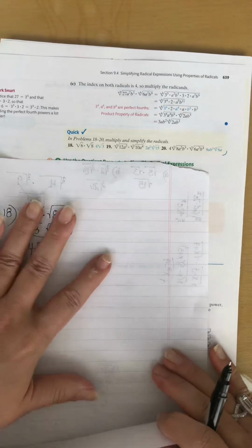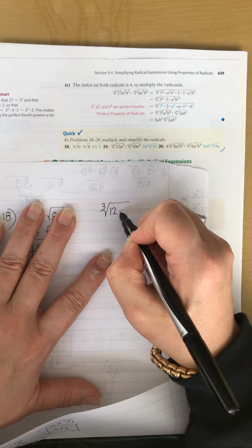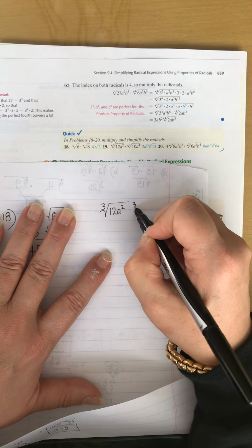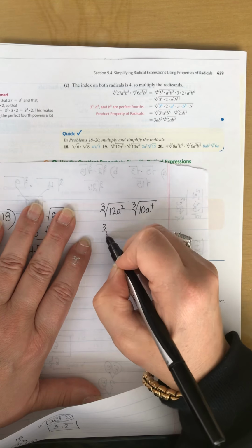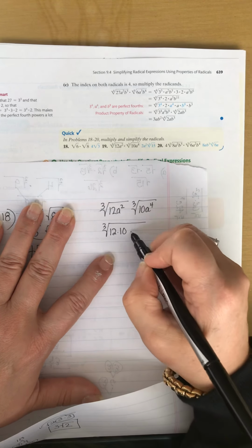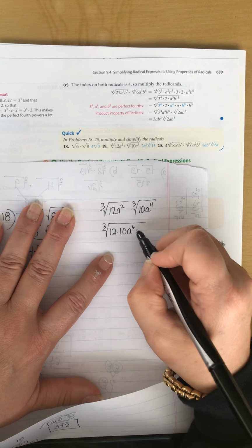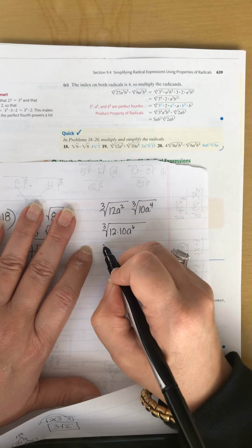For 19, you've got cube root 12a squared times the cube root 10a to the 4th. So I've got a 12 times 10, and then I've got 6 a's. 2 and 4 is 6. So I'm looking for 3 of a kind.